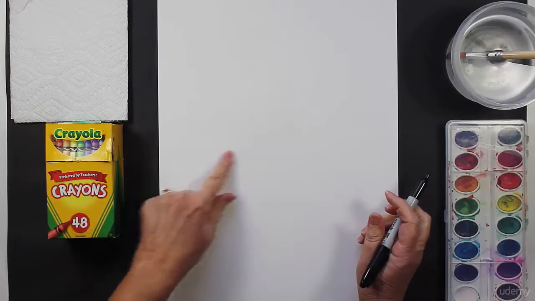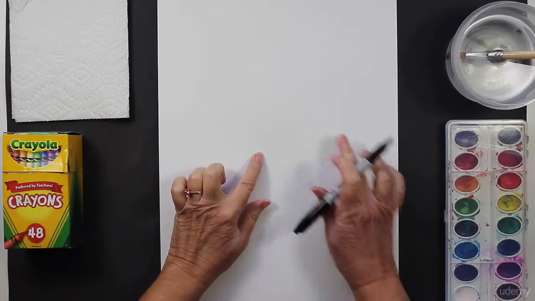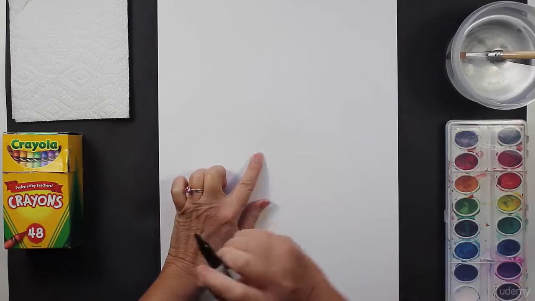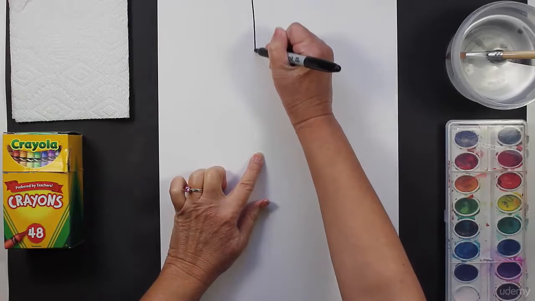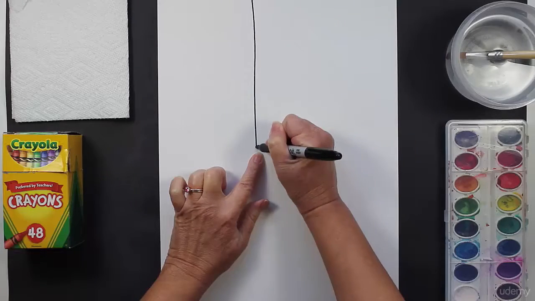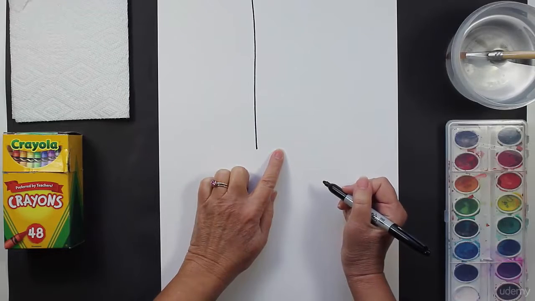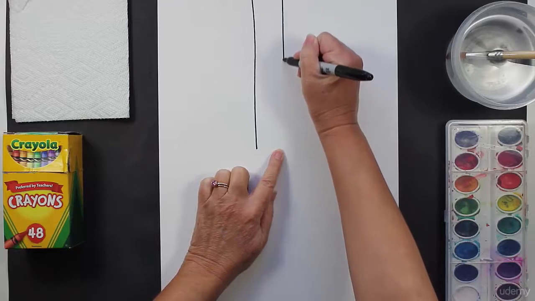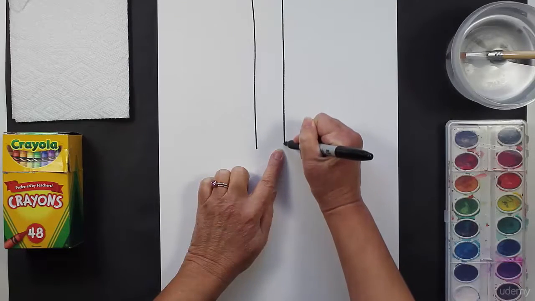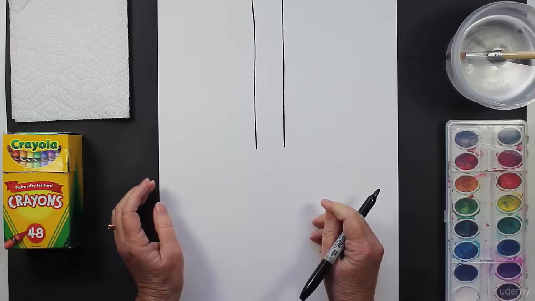I'm going to find the middle of my paper, which is about right here. And I'm going to start at the very top of my paper, a little bit to the left, and make a straight line down to the center. I'm going to move over just a little bit, maybe about an inch or an inch and a half, that would be about 2 centimeters, and I want to make another straight line.